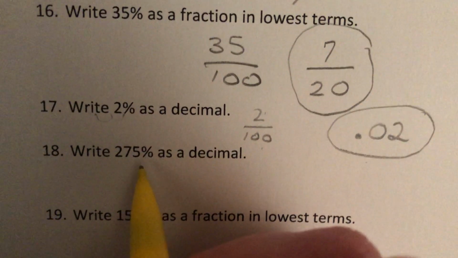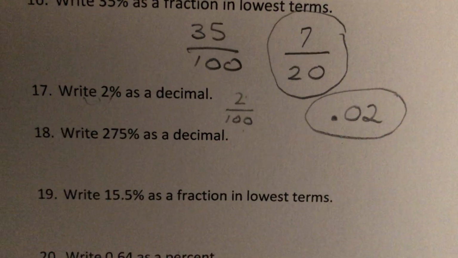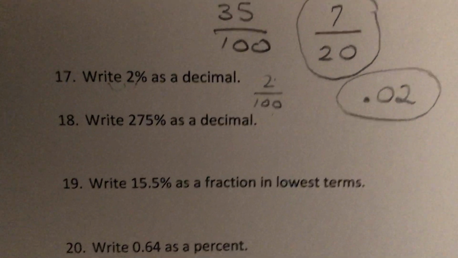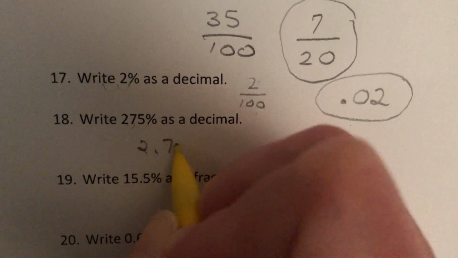So with 275%, I actually have 275 out of 100, so I have more than what's there. Move the decimal 2 places to the left. That gives me 2.75.